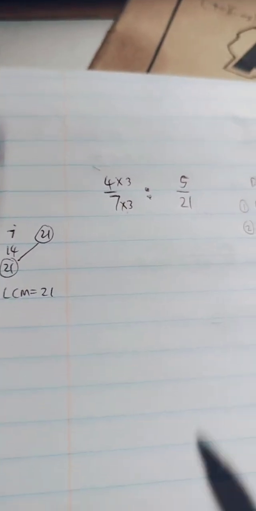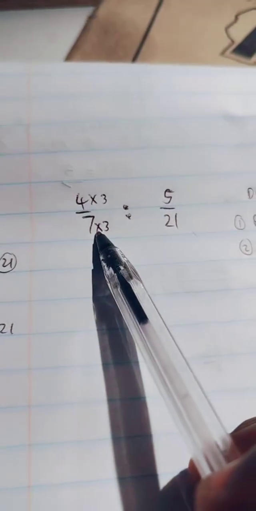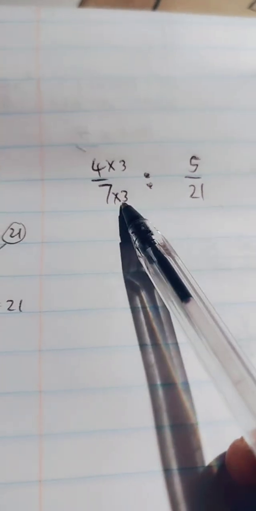We looked at the multiples of 7 and 21 and identified the lowest common multiple, 21. Then we asked what we need to do to 7 to get 21. We multiply by 3, and what we do at the bottom, we do at the top. We now have 12/21 is to 5/21.